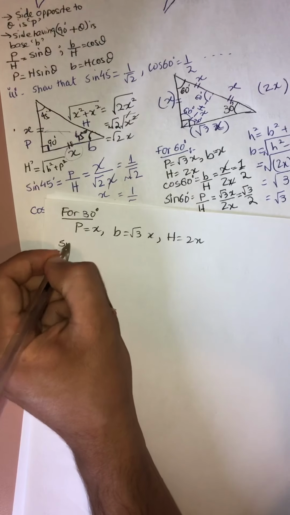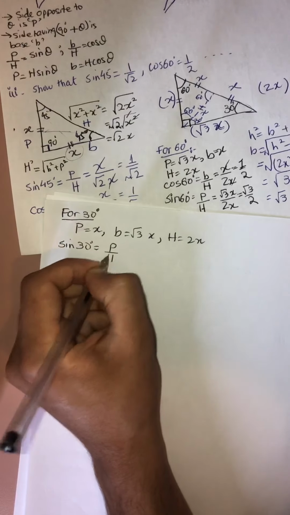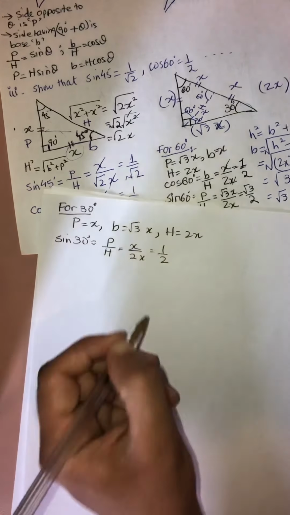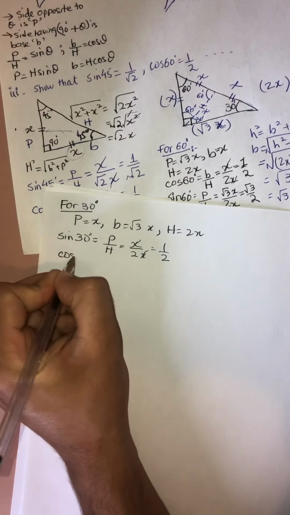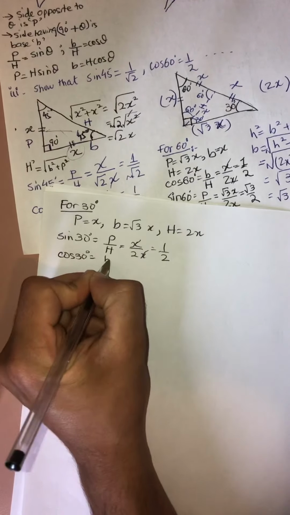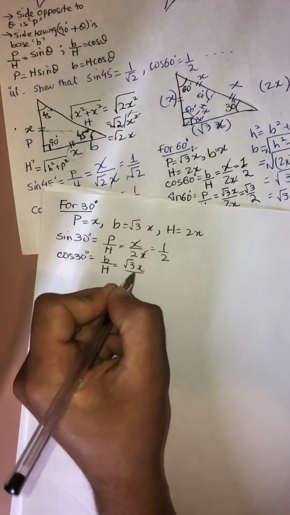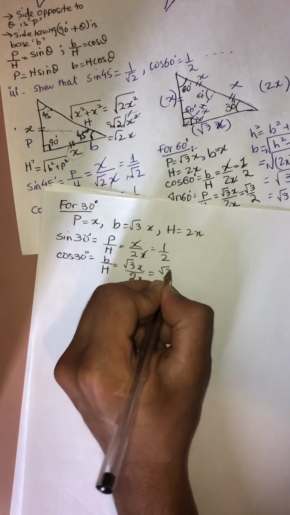Again, sine 30 is equal to perpendicular divided by hypotenuse, which is x divided by 2x, 1 over 2. The x cancelled, answer is 1 over 2. Then cos 30 is equal to base divided by hypotenuse, which is under root 3x divided by 2x. This gives under root 3 divided by 2.